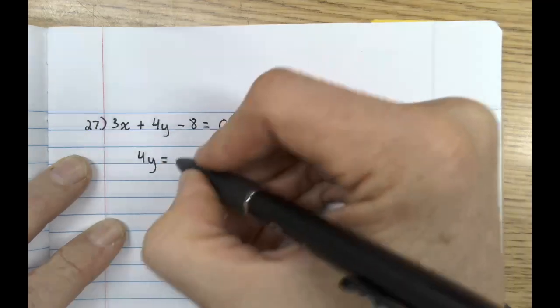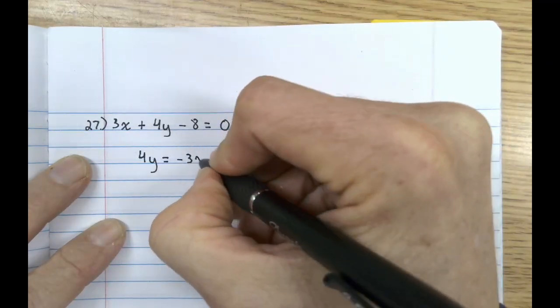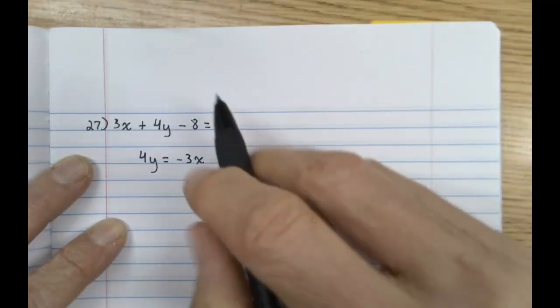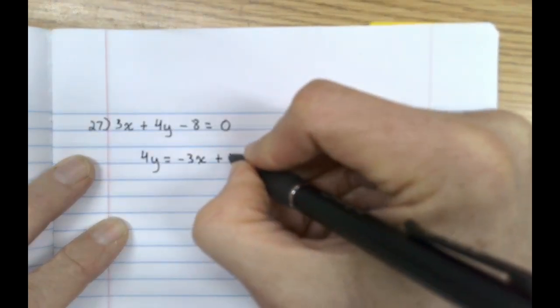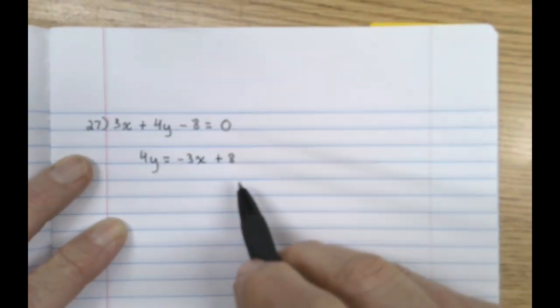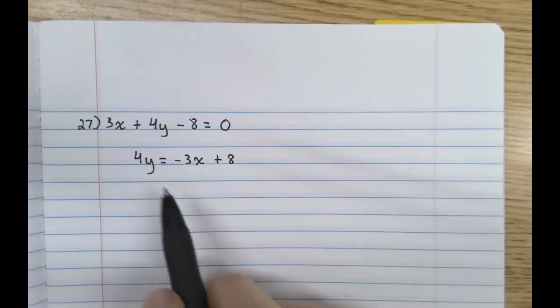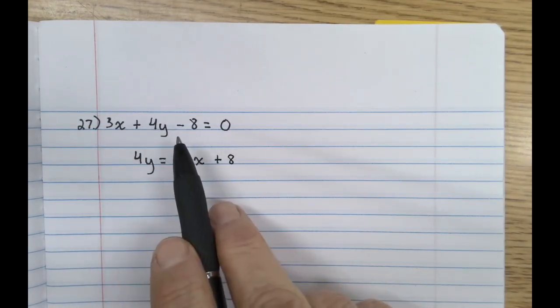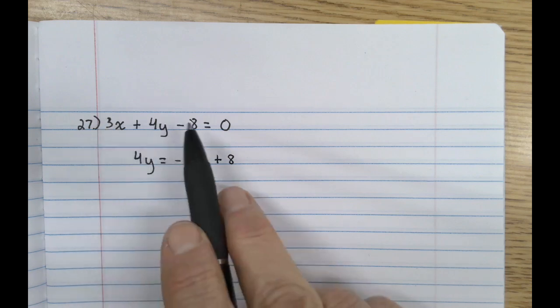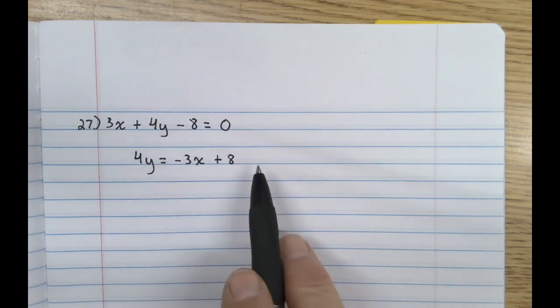I now have minus 3x on the right side, and I'm going to have a plus 8 as well on the right side. So you're just taking whatever's here on the left side, switching the sign, and putting it on the right side.